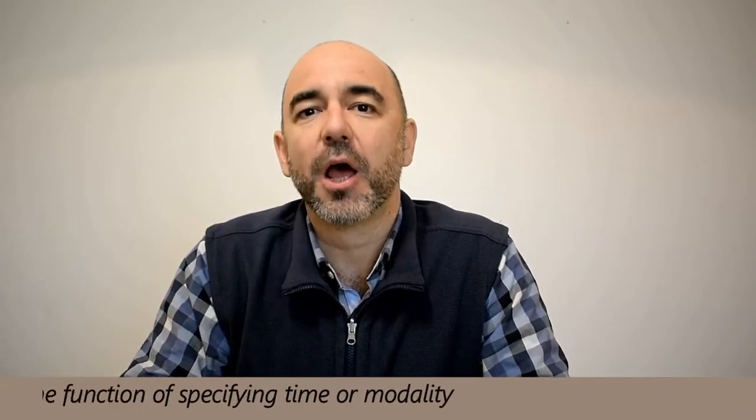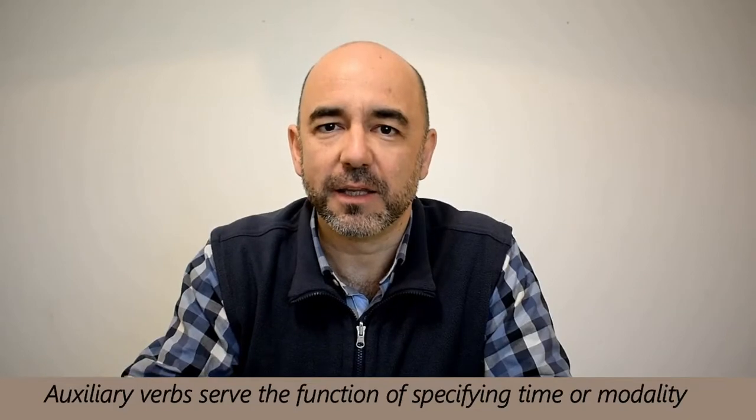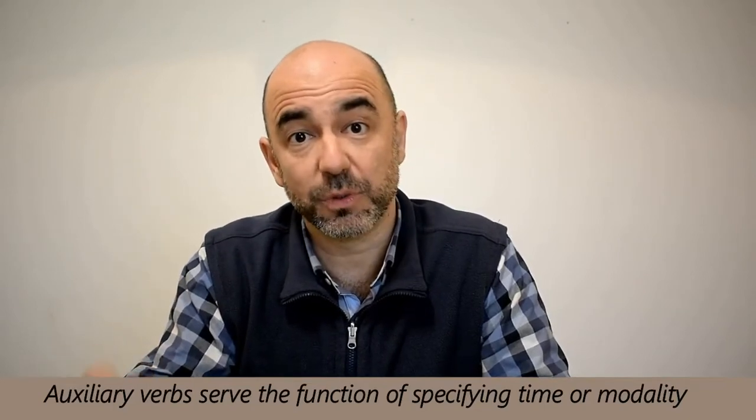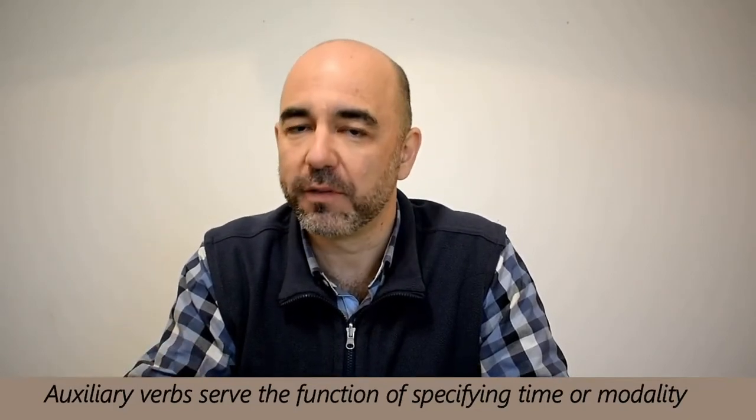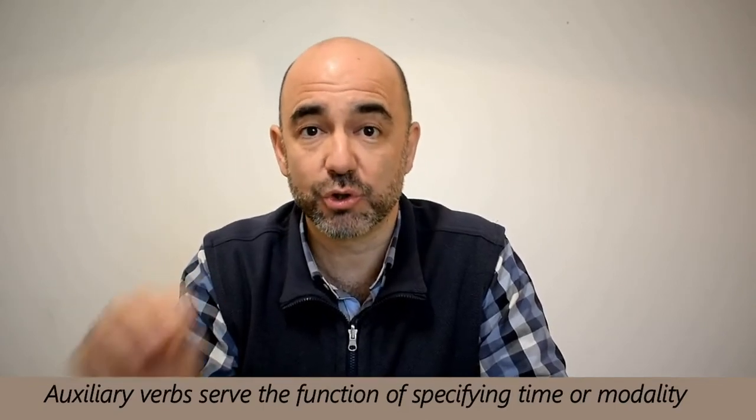Fine. So then a verb, given that it refers to some action that we can picture in our minds, will be classified as a contentive. On the other hand, if you think of auxiliary verbs, we're going to say that auxiliary verbs will specify the time, as is the case with do or does, or the modality, as is the case of may, can, could, should.